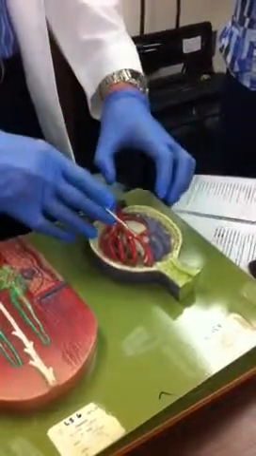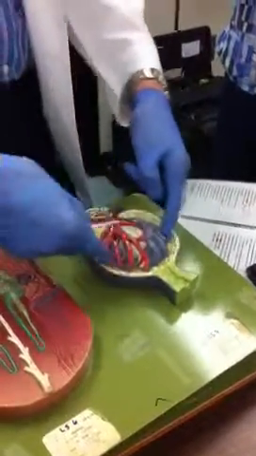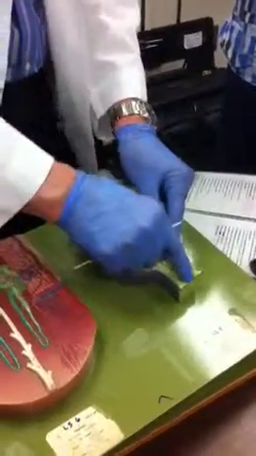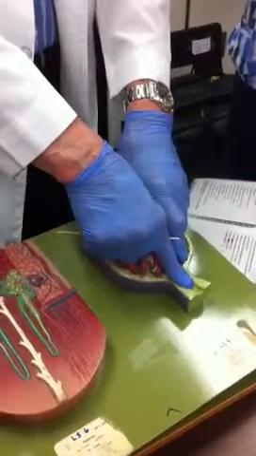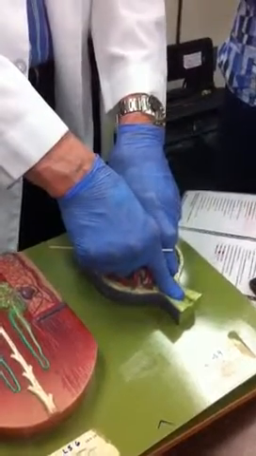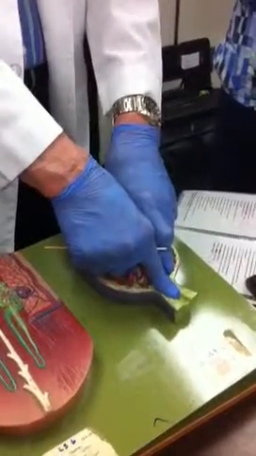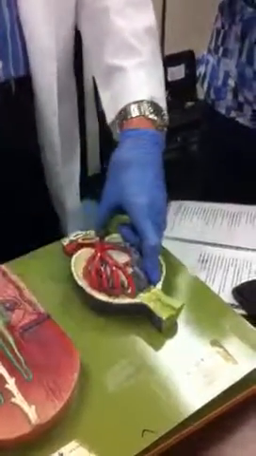The kidneys filter the blood. The filtrate collects in this space and heads down this tube. What's the name of this tube? Proximal convoluted tubule. That's the loop of Henle. Okay, proximal convoluted tubule.